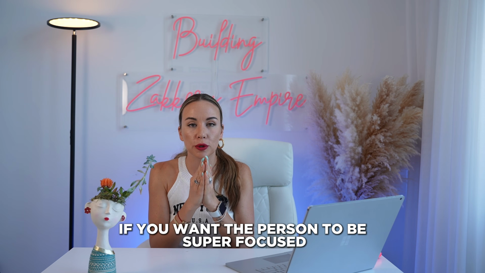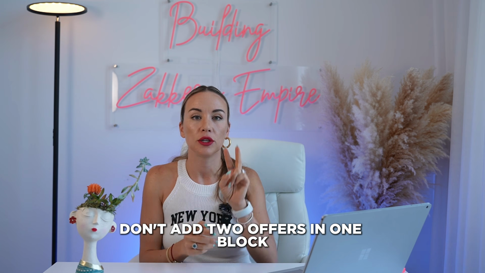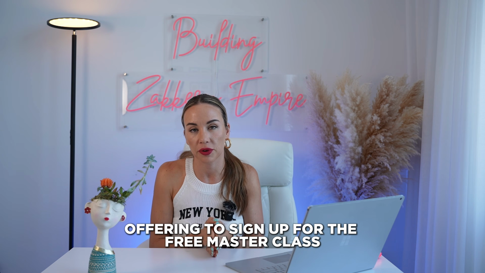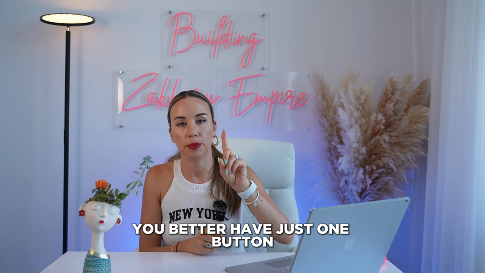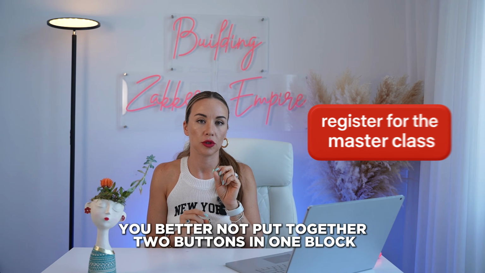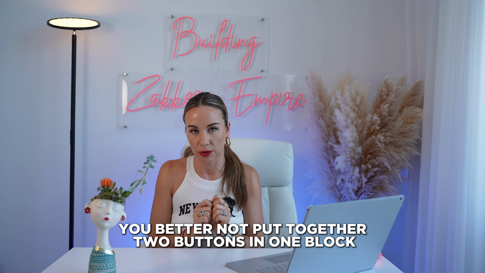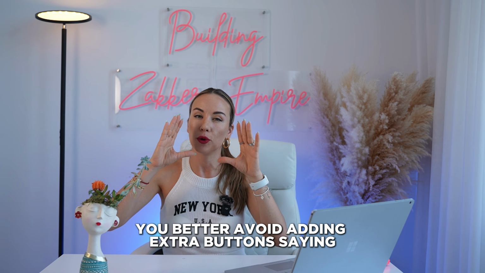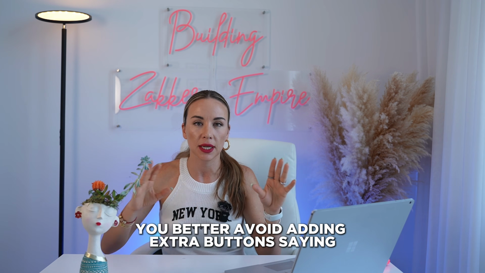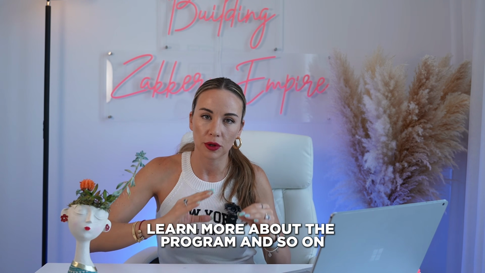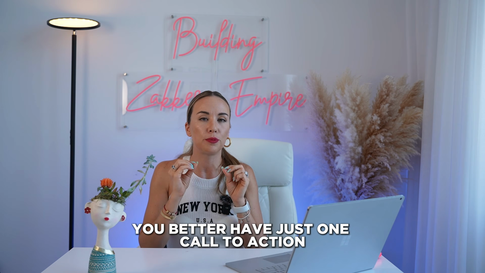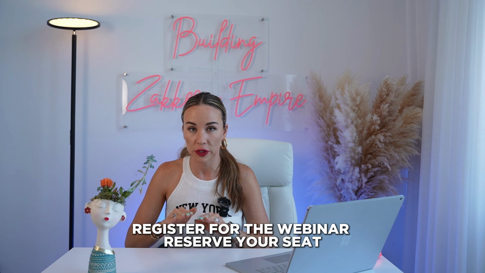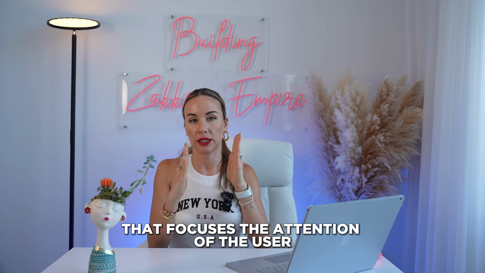If you want the person to be super focused, don't add 2 offers in one block. If this is a landing page offering to sign up for the free masterclass, you better have just one button: register for the masterclass. You better not put 2 buttons together in one block. Let's say if this is a landing page aiming to register people for the free masterclass, you better avoid adding extra buttons saying learn more about the tutor, learn more about the program, and so on. You better have just one call to action: register for the webinar, reserve your seat. Just one button that focuses the attention of the user.